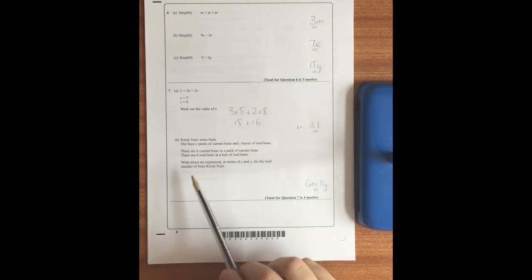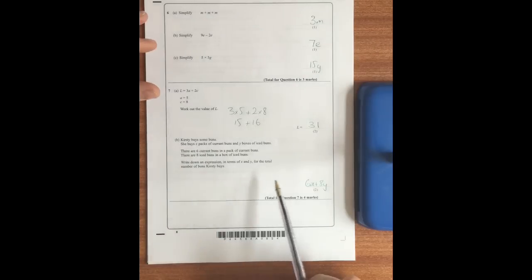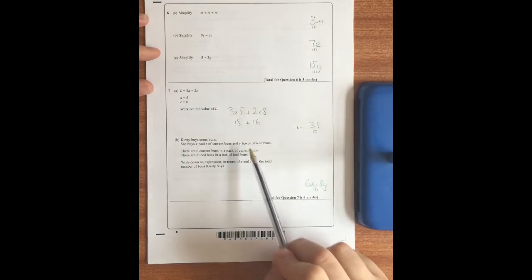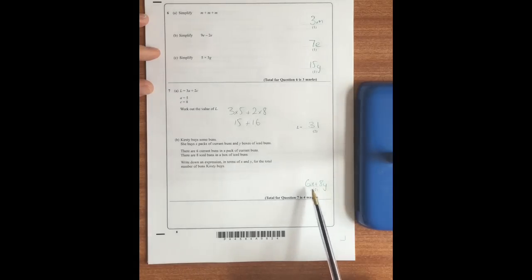Kirsty buys some buns. She buys X packs of currant buns and Y boxes of iced buns. There are 6 currant buns in a pack and 8 iced buns in a box. Write down an expression in terms of X and Y for the total number of buns. Well, if we do 6 times the number of packs of currant buns and 8 times the number of boxes of iced buns, then that'll give us a total. So it's just 6x plus 8y, because there are 6 in each packet of that and 8 in each box of that.